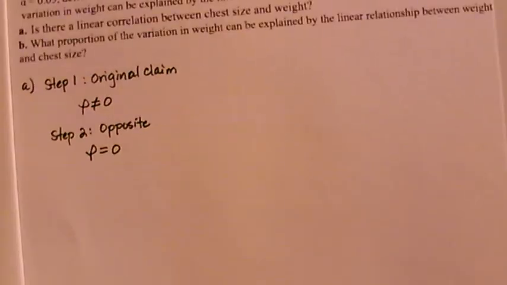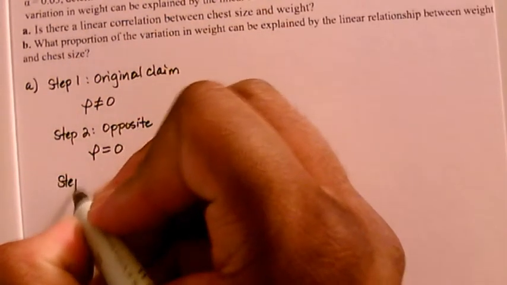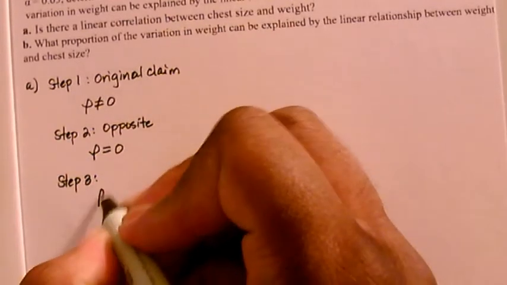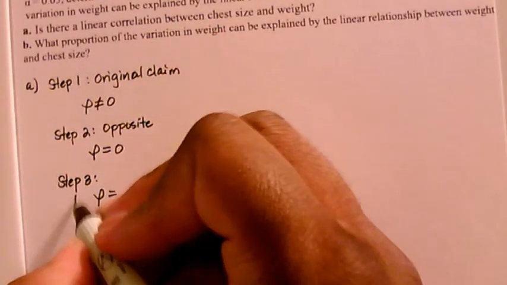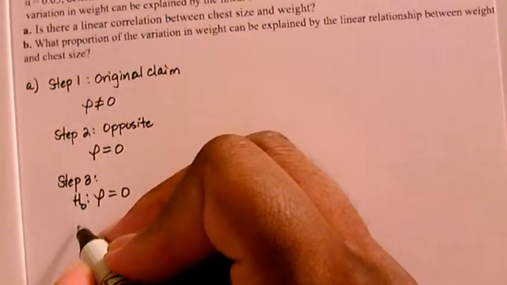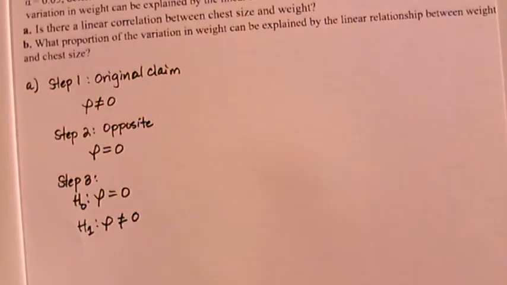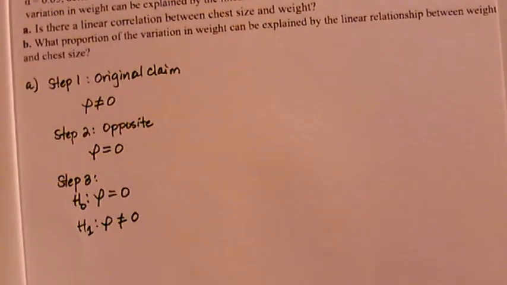And then from there we can write our null and alternative hypothesis. That's easy because the null always has the equal sign. The alternative does not. It has the not equal to. So that's your null and your alternative hypothesis.